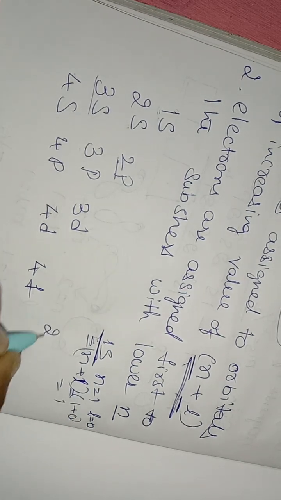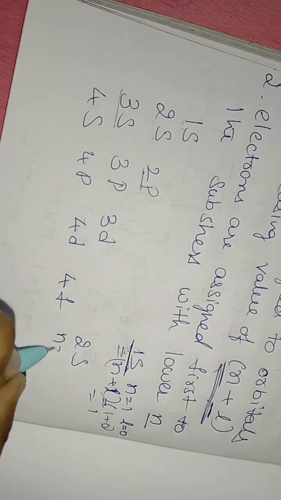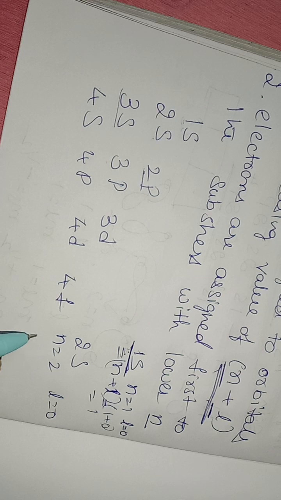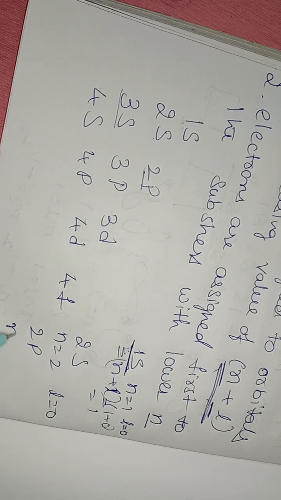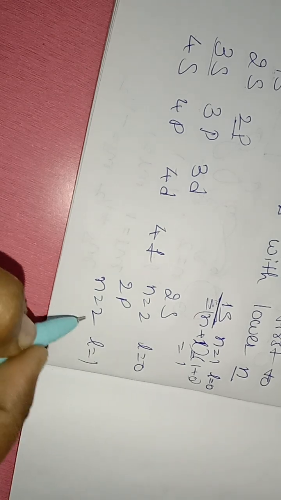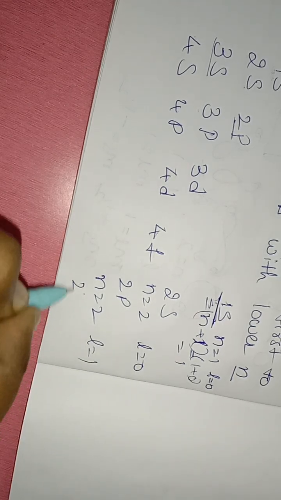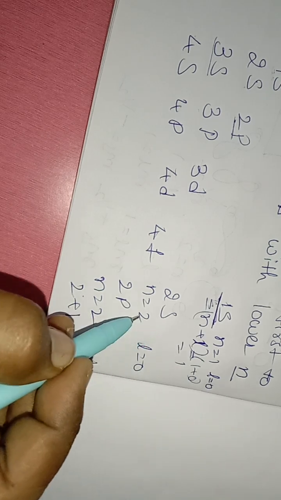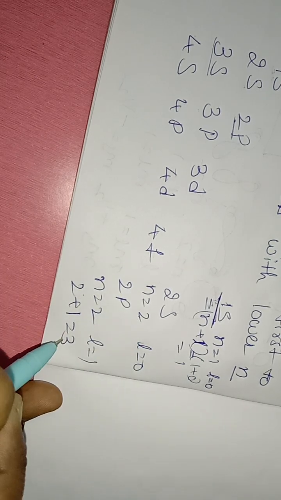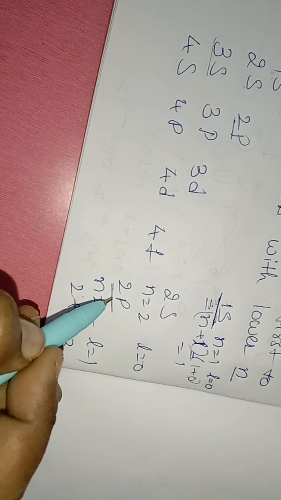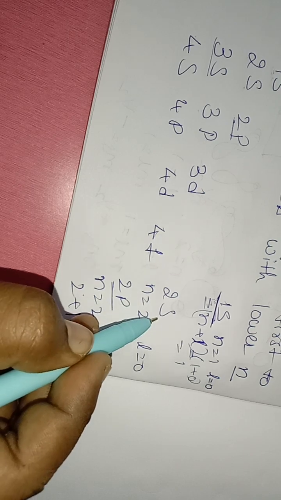If you take the 2s orbital, n equals 2, l equals 0, so directly you get 2. Here 2p, n equals 2, l equals 1, 2 plus 1, total 3. Previously we got 2 for 2s, here it is 3. So from this we can say 2p is at a somewhat higher energy level than 2s.